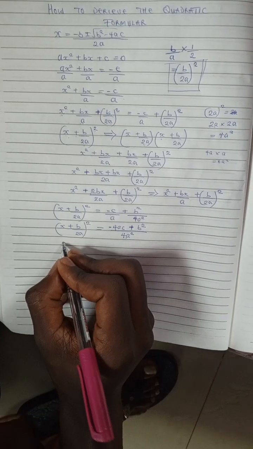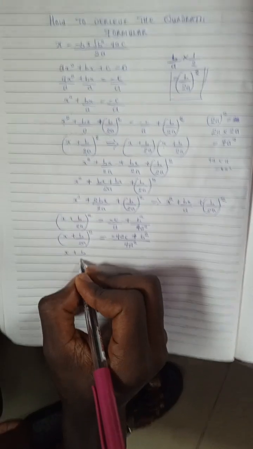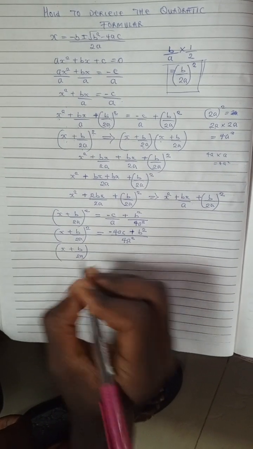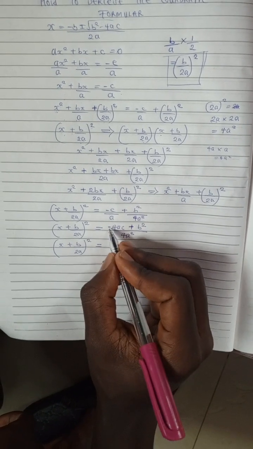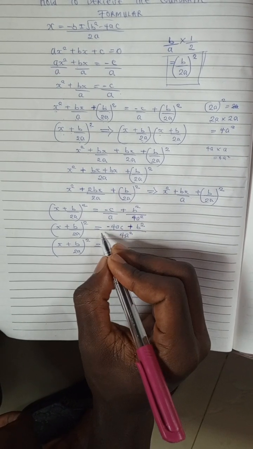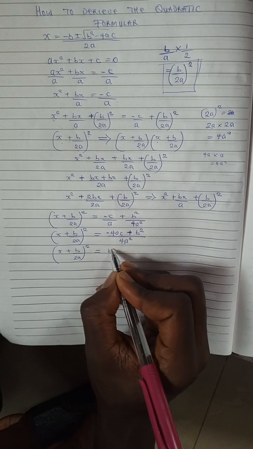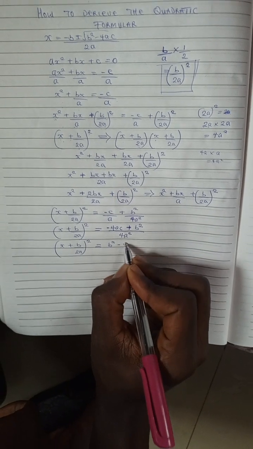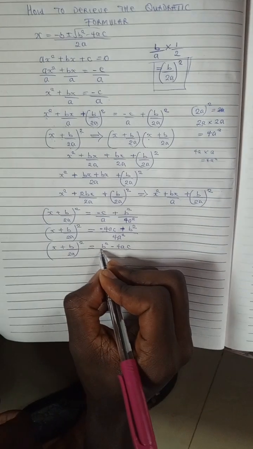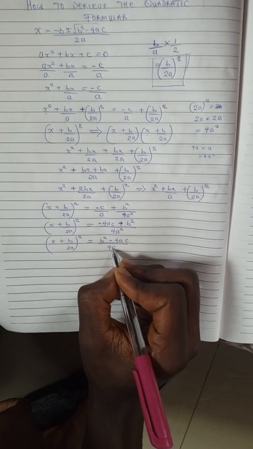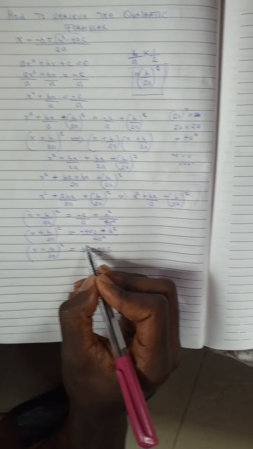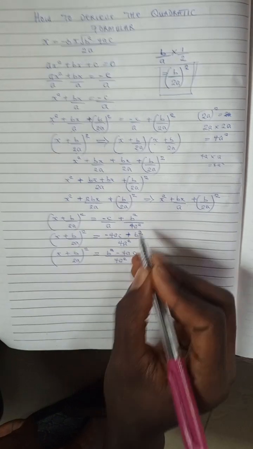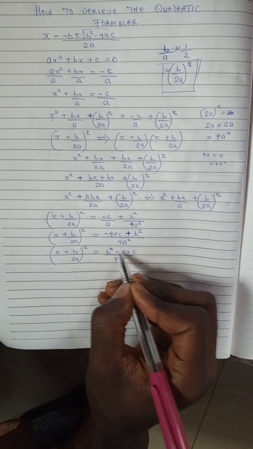So from here we have that x plus b over 2a raised to power 2 is equal to, you can rearrange this one, you can bring the positive one first before the negative one. That would be b squared minus 4ac all over 4a squared. Some people can leave it like this, but to write it more professionally, bring the positive one before the negative.